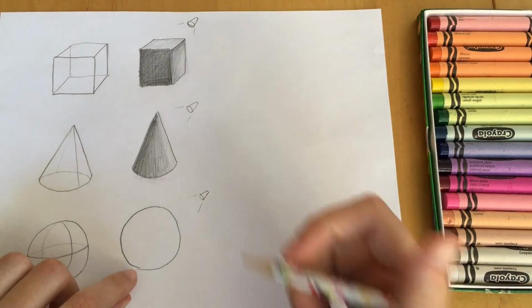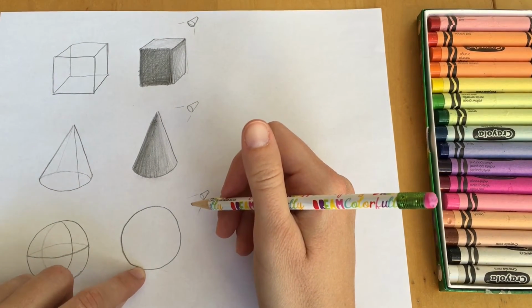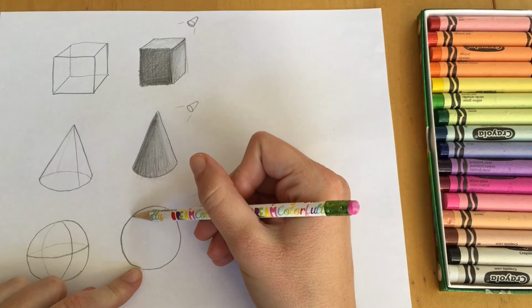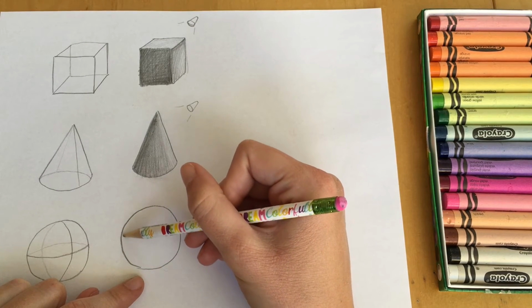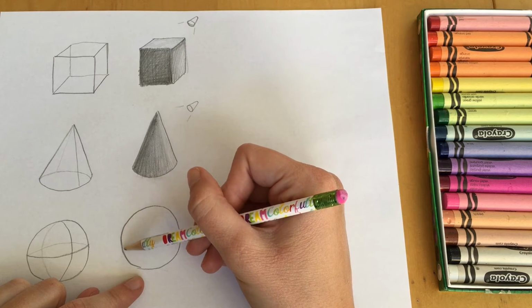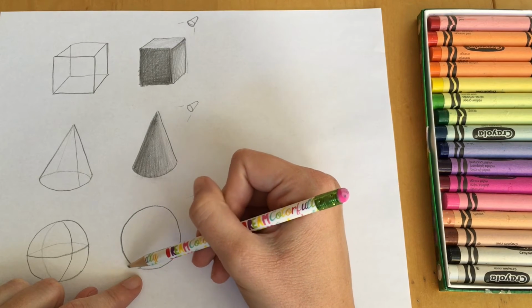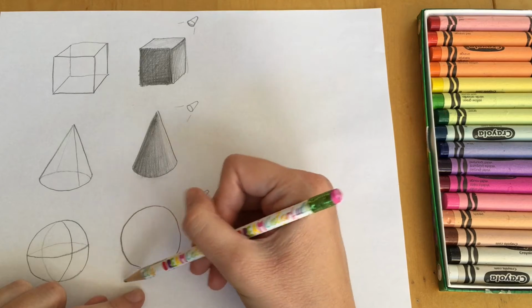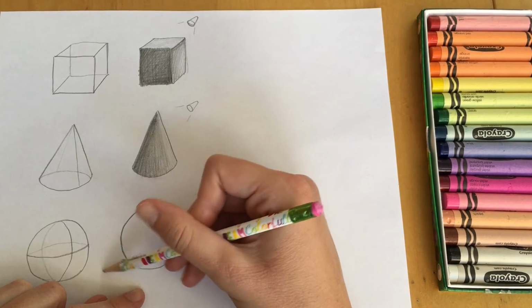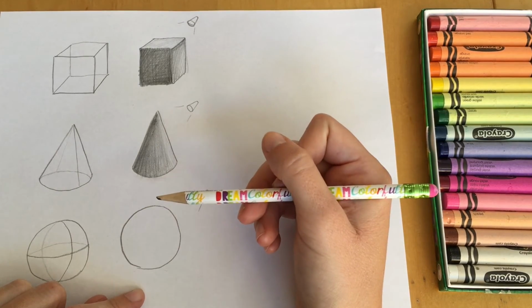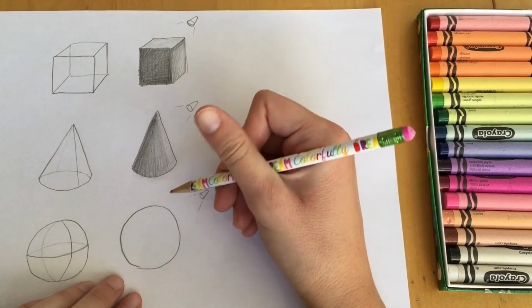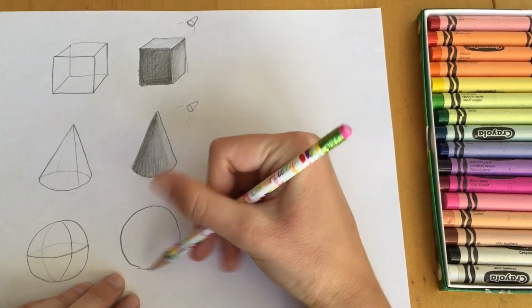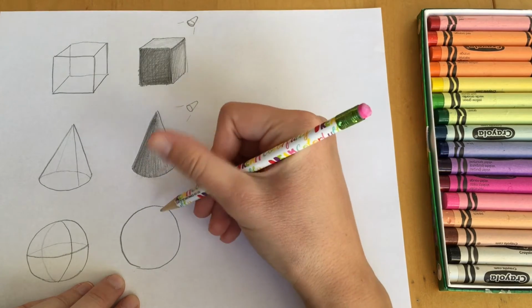The other thing that we can do with our sphere to make it look a little bit shiny is we are going to leave just a little sliver of the farthest side. We're going to leave that light because that is going to seem like it is reflecting whatever our sphere is on top of. So we're going to try these value tricks to give us a really three-dimensional looking sphere.